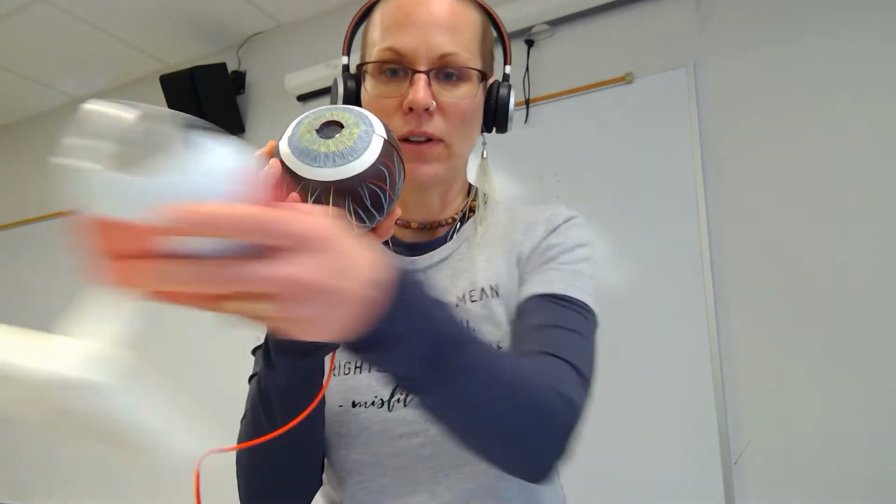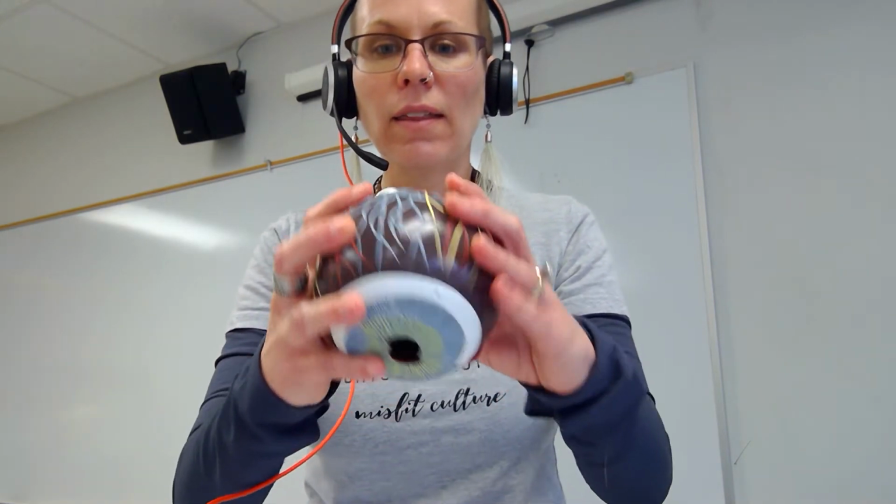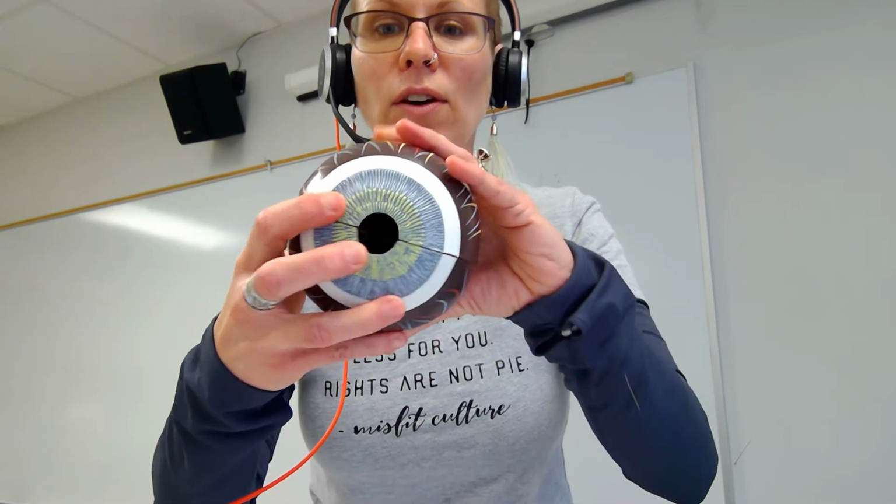When we're looking at the front, the iris, which is the colored part of the eye, is a muscle that actually controls the diameter of the pupil. And so the iris and the choroid are part of that vascular tunic. Now take a look. The iris, I'm going to open it up, take out its guts there. The iris controls the opening, the diameter of the pupil.